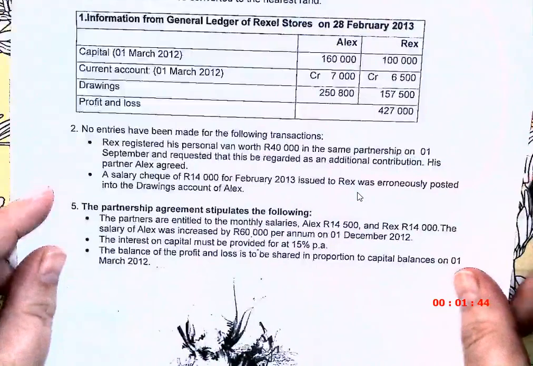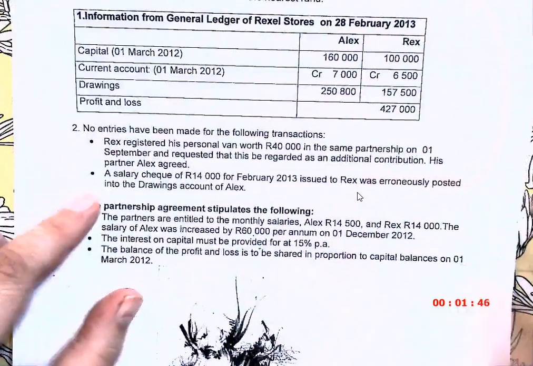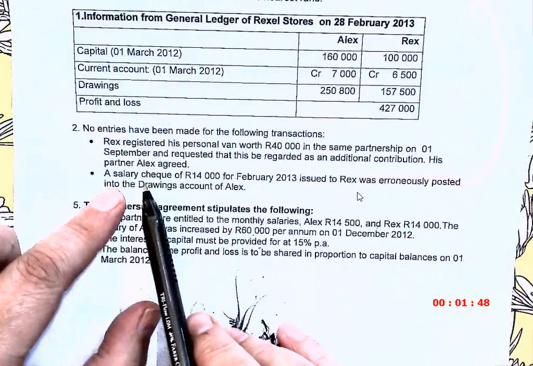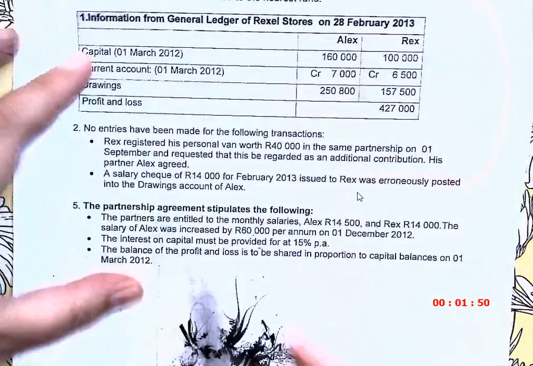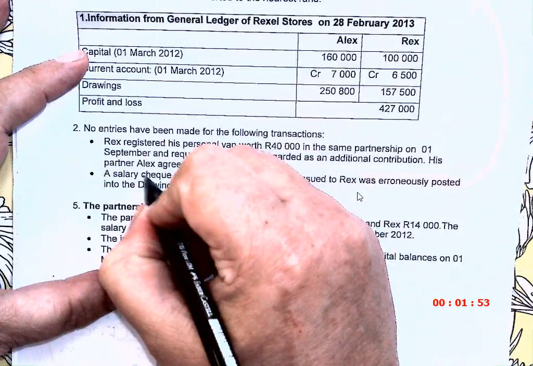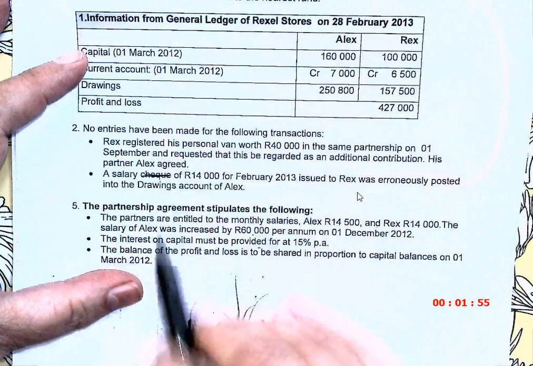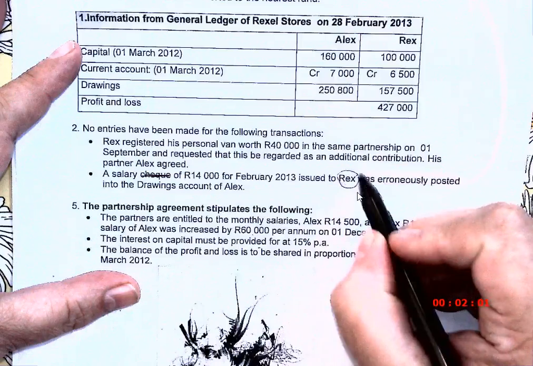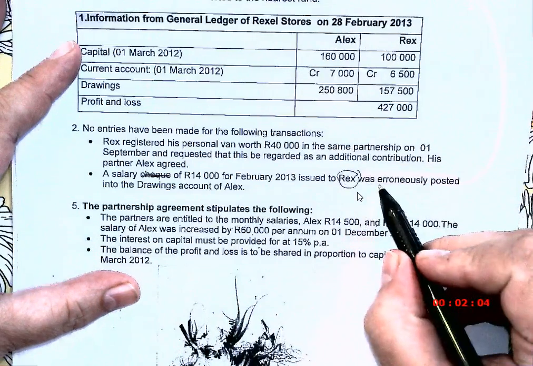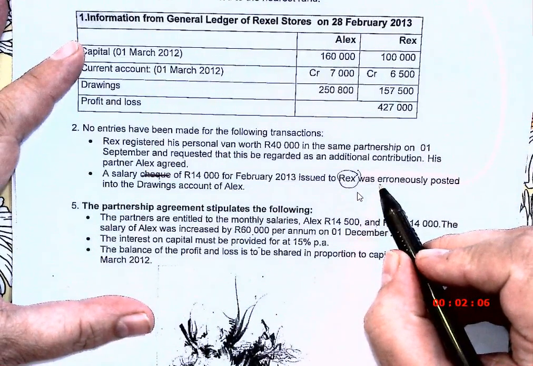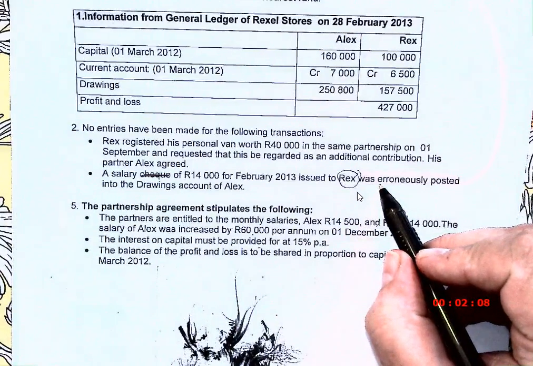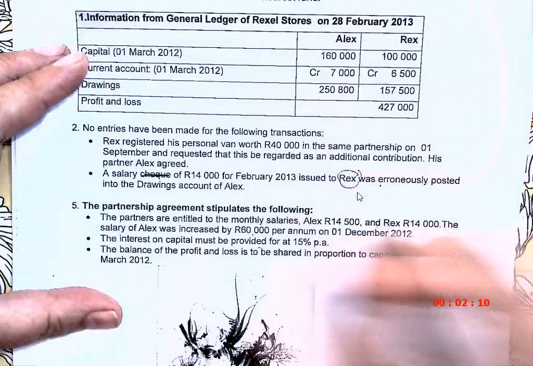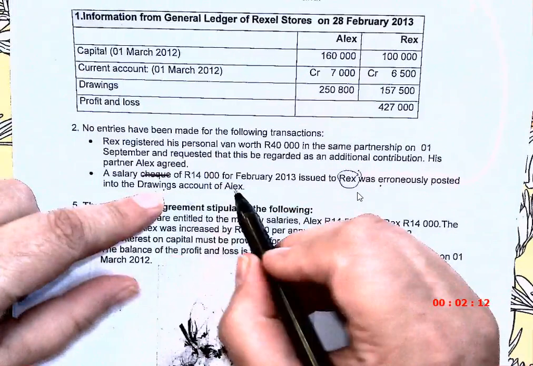Okay, so now, why I'm saying that to you: if you go look here, they talk about a salary check. Now remember, we don't do checks anymore. We just do EFTs. So now let's just say a salary of 14,000 issued to Rex was erroneously, the word erroneously means by mistake, posted to the drawings account of Alex.